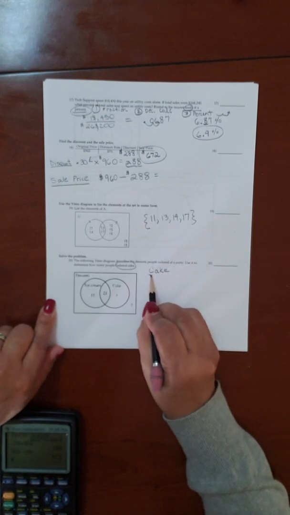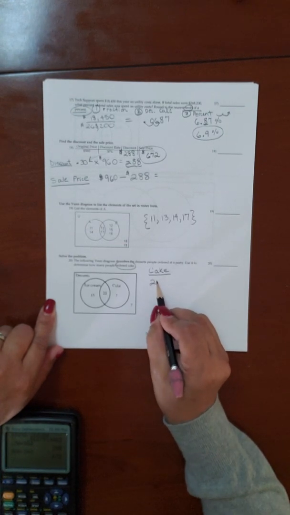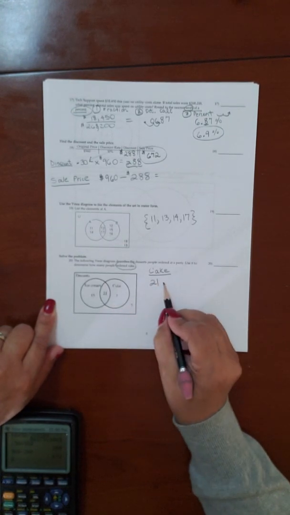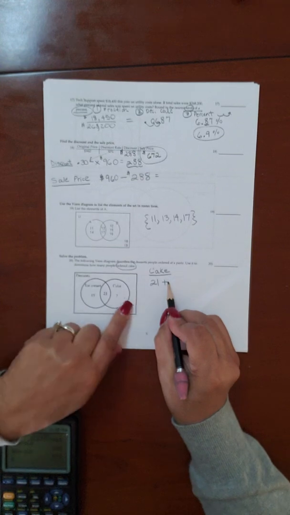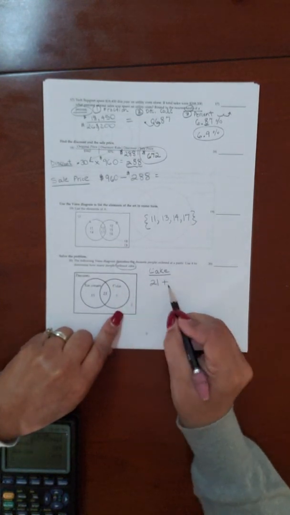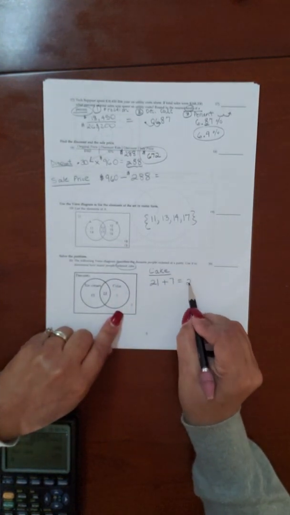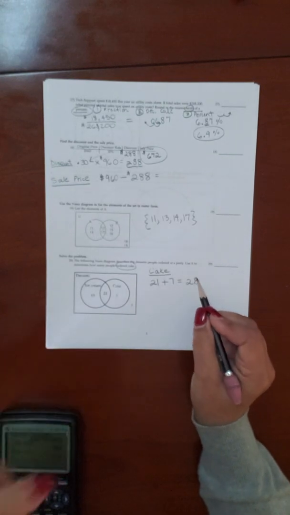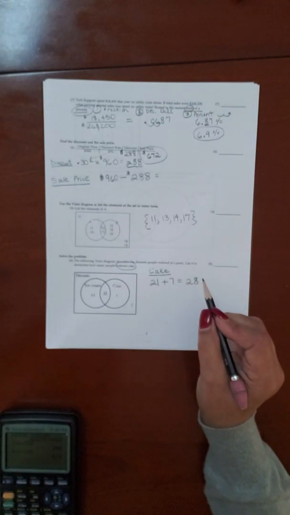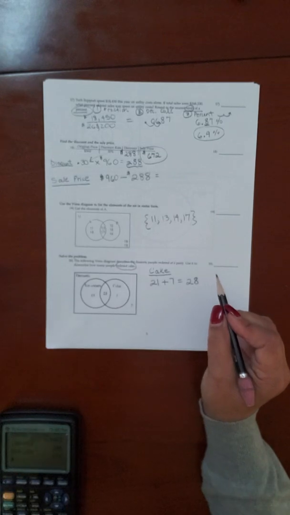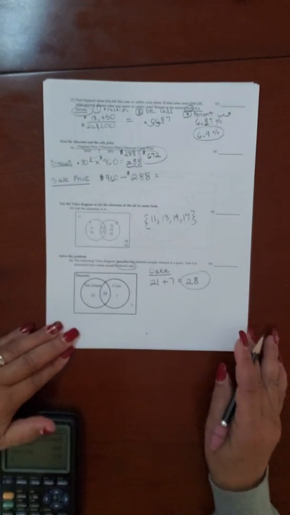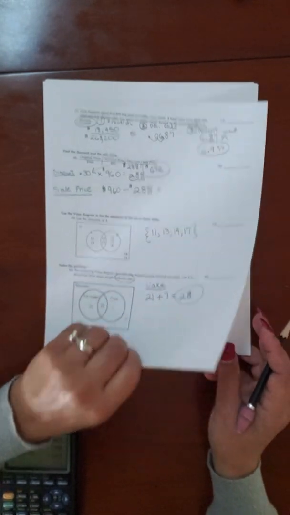Okay, all the people that ordered cake would be the people that ordered both and the people that ordered just cake, which is in this outer fringes, the 7. So all together there were 28 people that were eating cake at that event. Okay, that takes us all the way up to number 20.